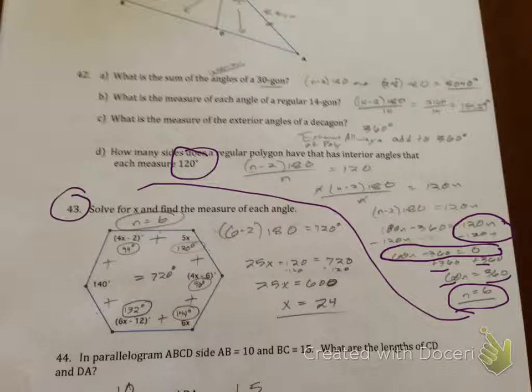43. This one is for solve for x and find the measure of each angle. Well, you've got expressions with x in them. They either add to something or they're equal to each other, and these all add to the sum of whatever 6 sides we have here, right? N equals 6. So they sum to 120. That means all these angles inside add to 120, or 720, I'm sorry, not 120.